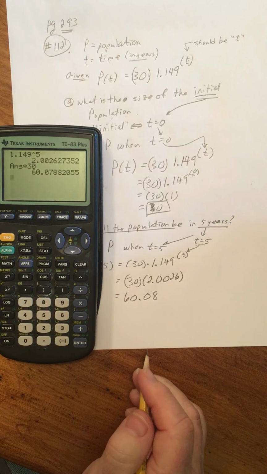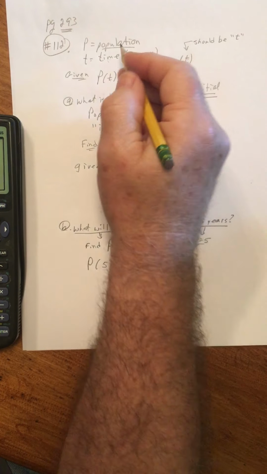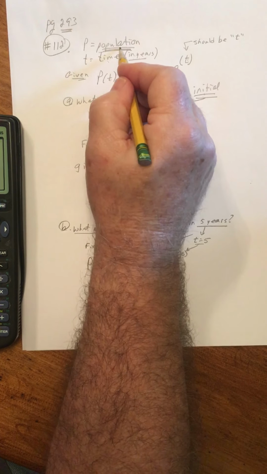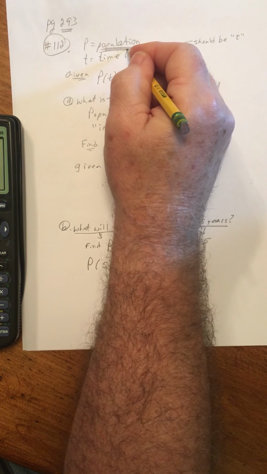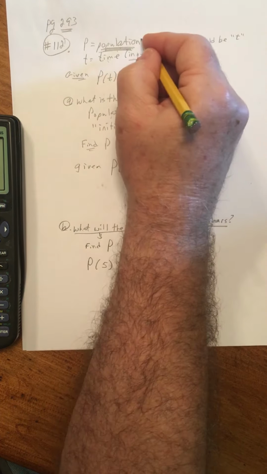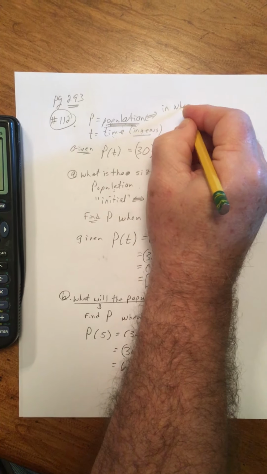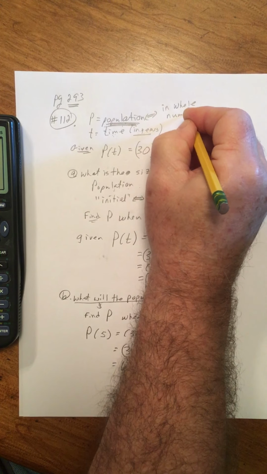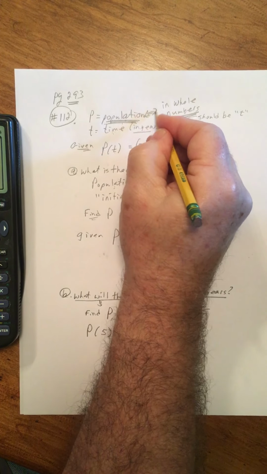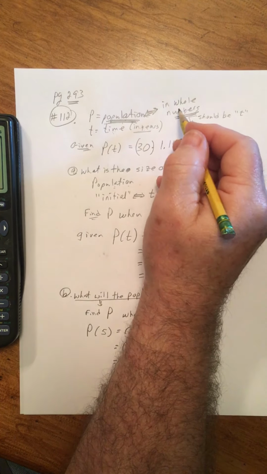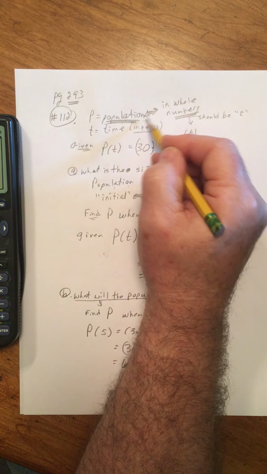Now, one small detail: this model is counting the number of organisms, the population of whatever species this is. So in this particular case, the population is going to be in whole numbers. That is not a big deal for us, but for the record, if you want your answers to match textbook models, this is in whole numbers.